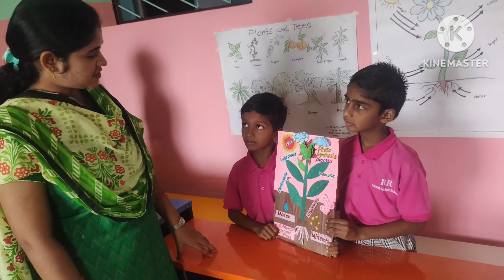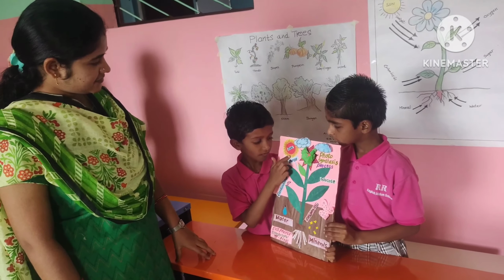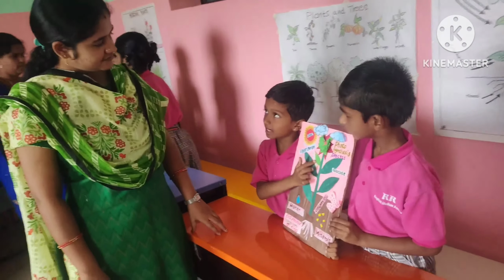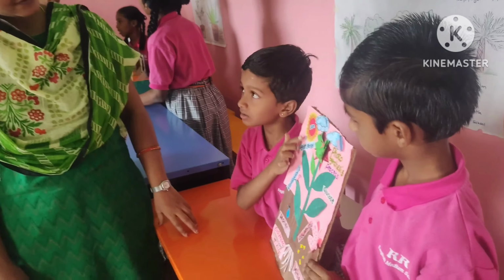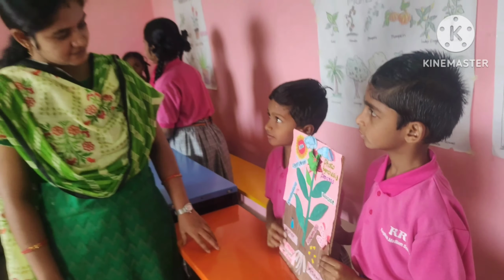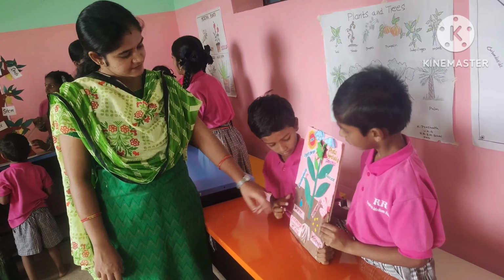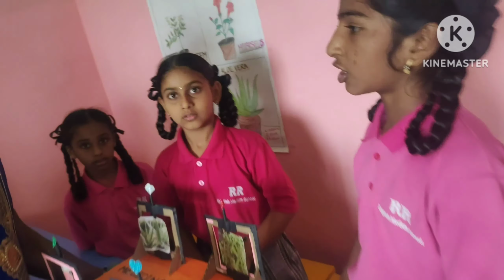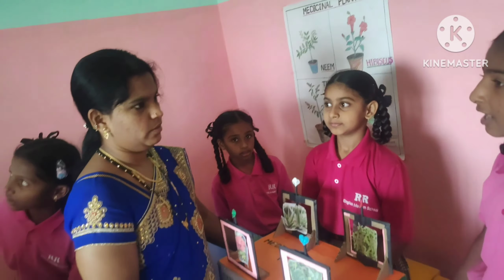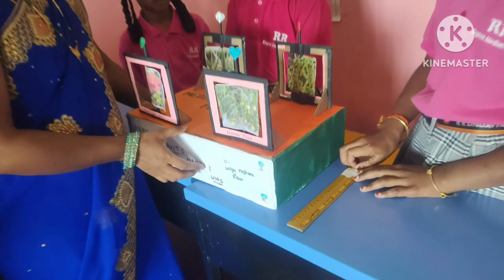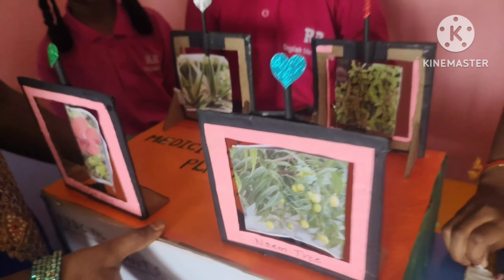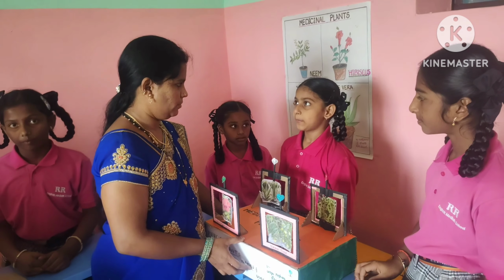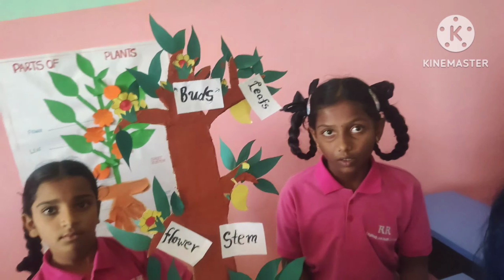Model making of photosynthesis done by the third class children. Plants are called producers because plants can synthesize their own food materials without depending upon other organisms. So this is the model making of photosynthesis, how plants prepare their own food. And this is the model making of the medicinal plant done by the third class children: how medicinal plants are useful for medicinal purposes, and they are also used in other products.